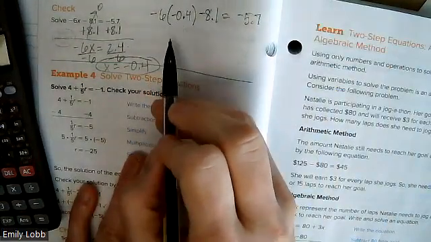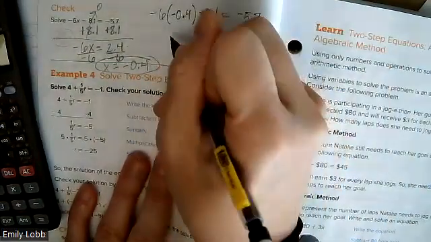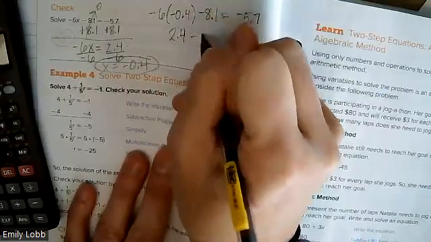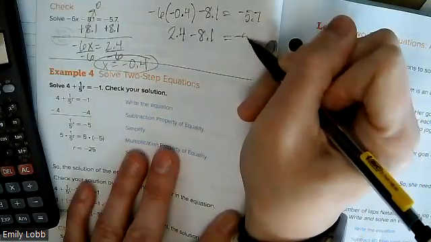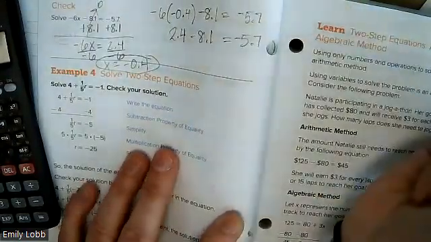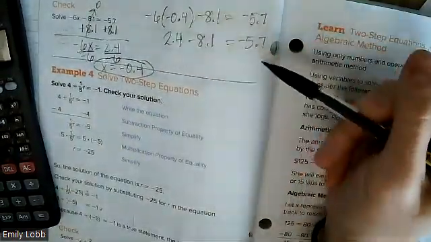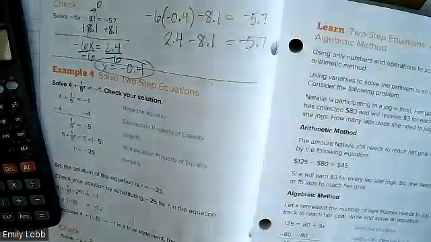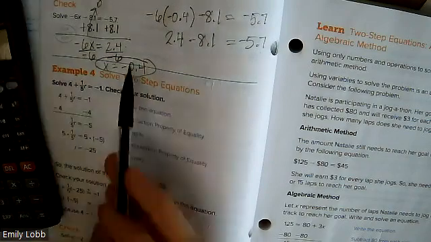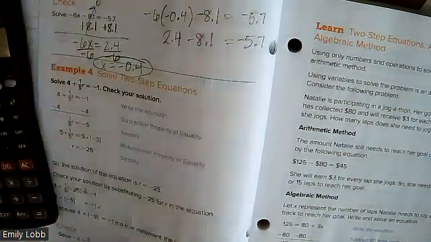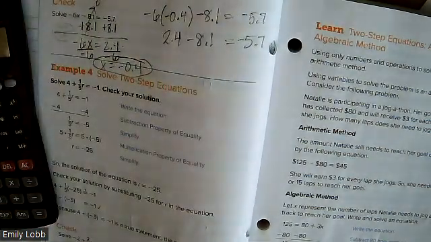So this should be 2.4 minus 8.1. Does that equal -5.7? Yes, it does. If you put this in your calculator, you will get -5.7. So we're just taking what x equals, substituting to be sure to check our answer, okay?